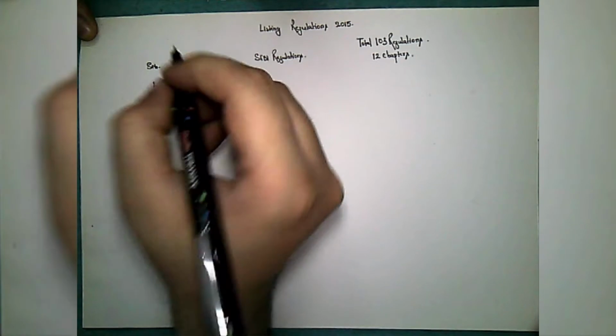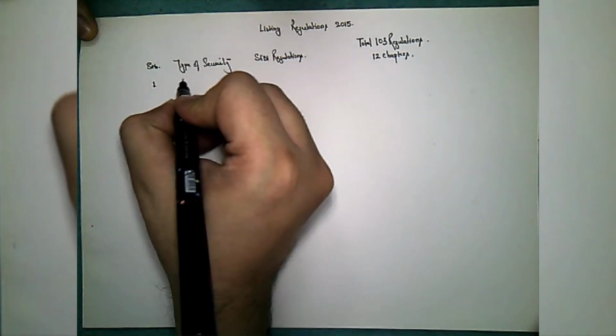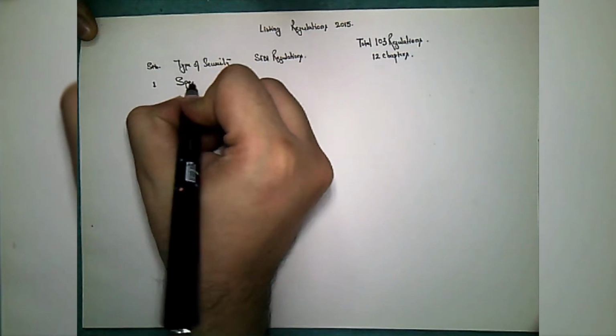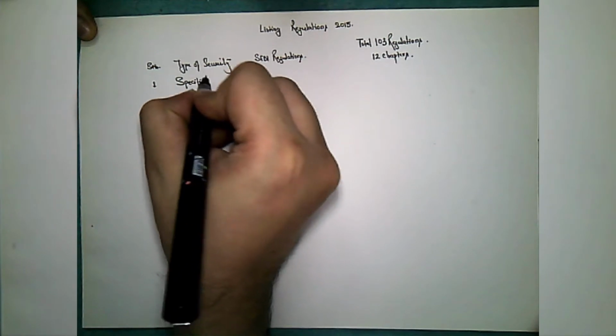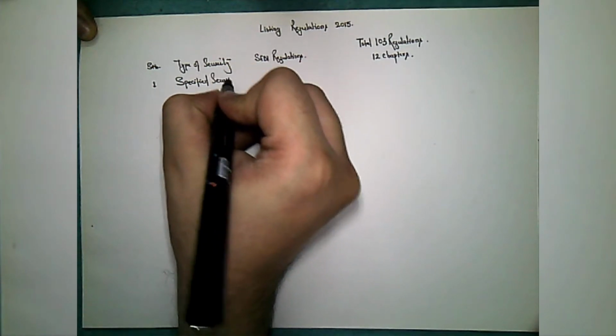To the first one we have specified securities.